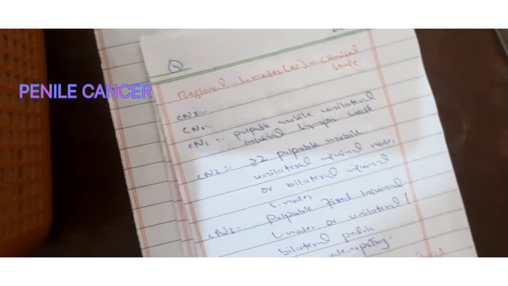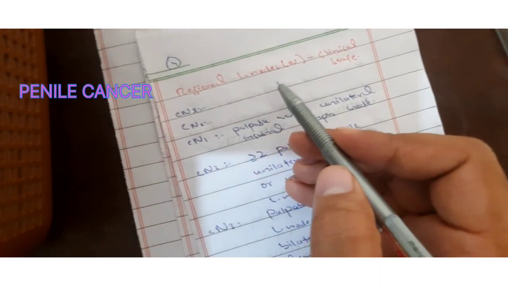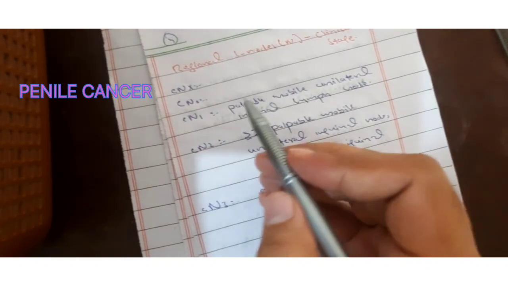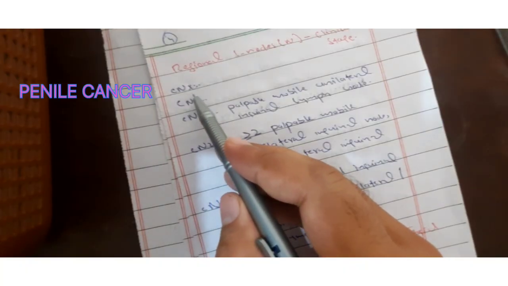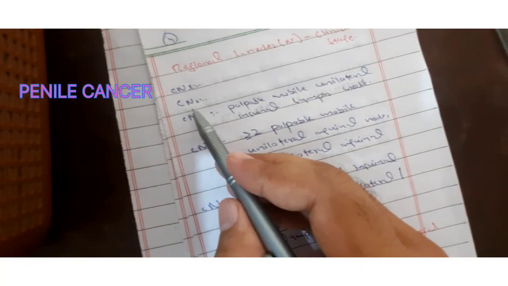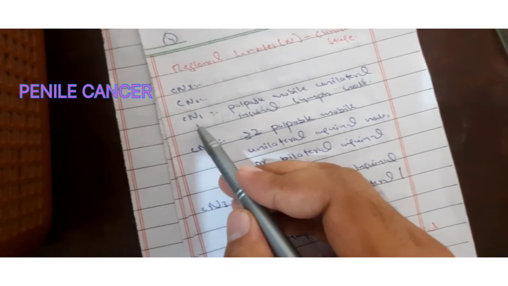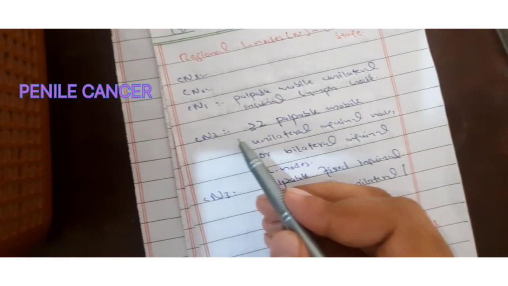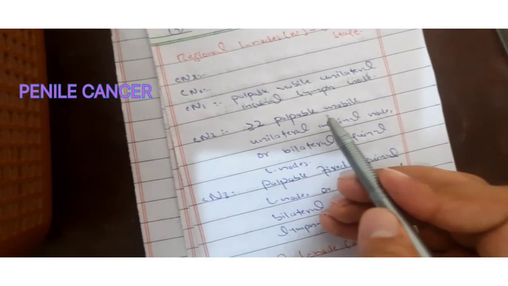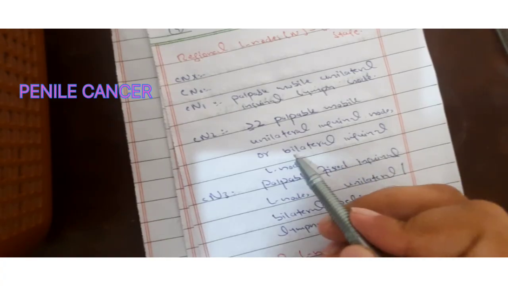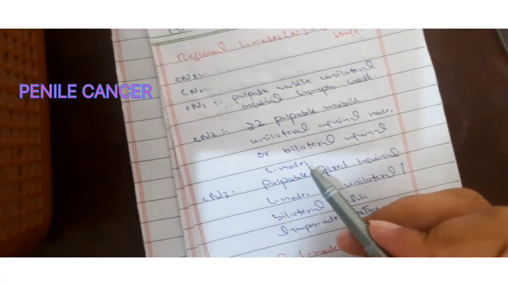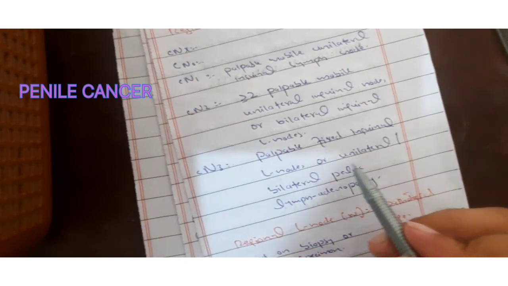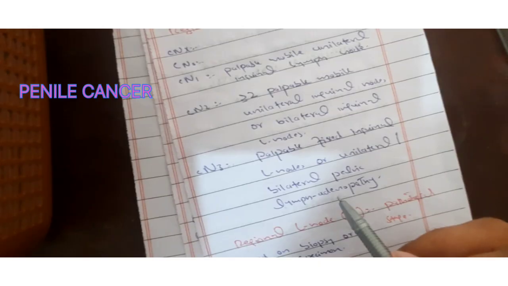Now coming towards the regional lymph nodes, they are staged with a clinical staging and a pathological staging. In clinical staging, NX means the nodes cannot be assessed, N0 means no evidence of tumor, cN1 means palpable mobile unilateral inguinal lymph nodes, cN2 means two or more palpable mobile unilateral inguinal nodes or bilateral inguinal lymph nodes. And cN3 is when palpable fixed inguinal lymph nodes or unilateral or bilateral pelvic lymphadenopathy are present.